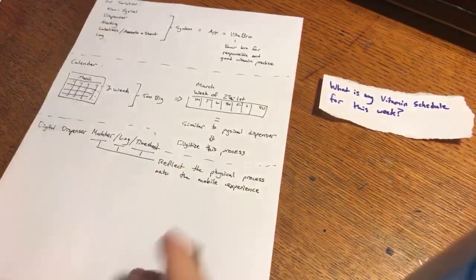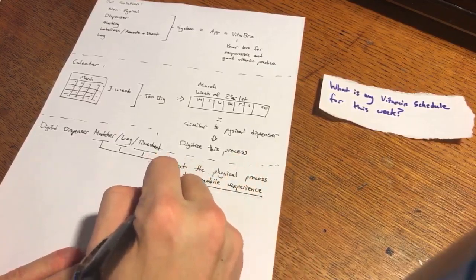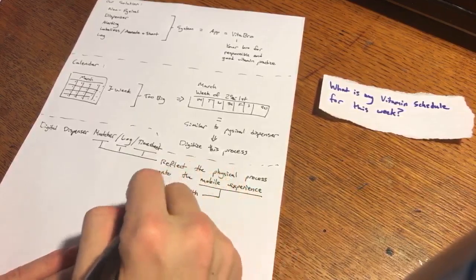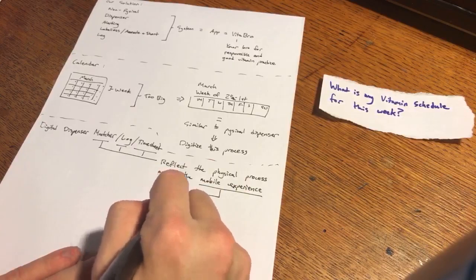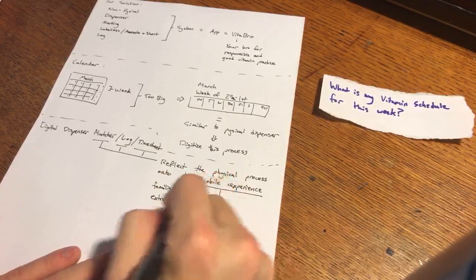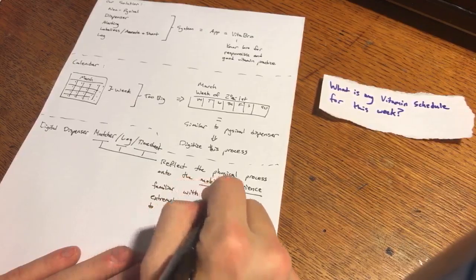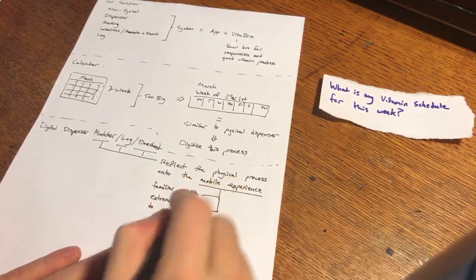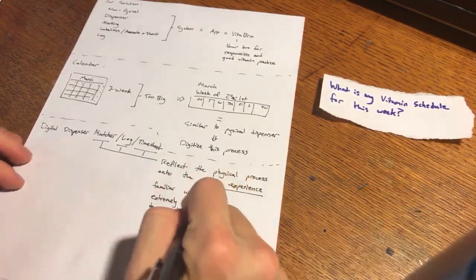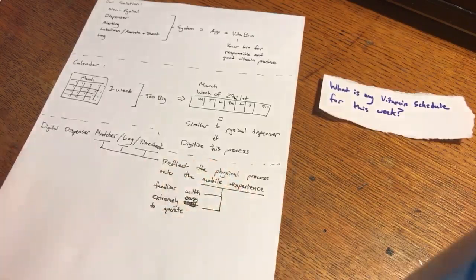And with the mobile experience, this is something a lot of people are familiar with. Also, it's extremely easy. When built well, extremely easy to operate.